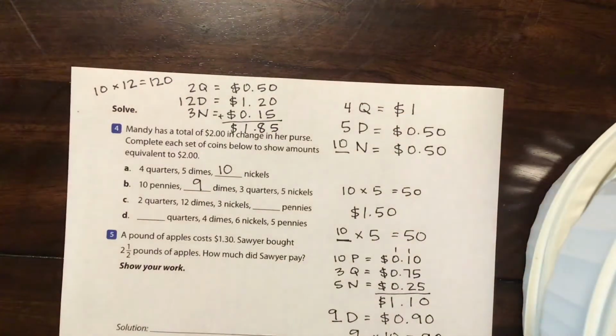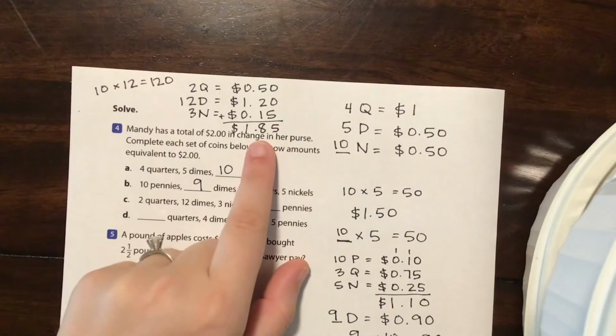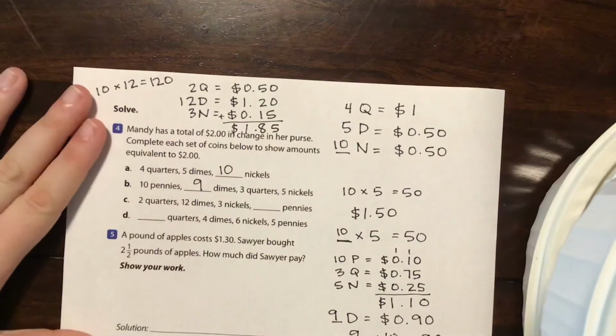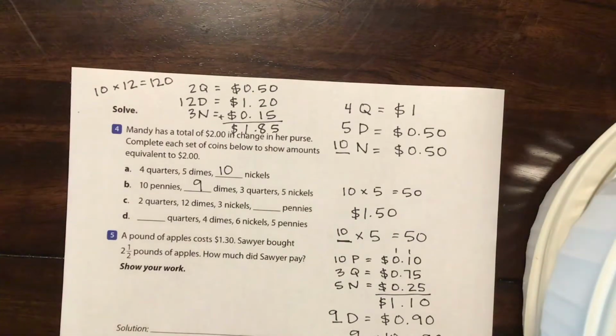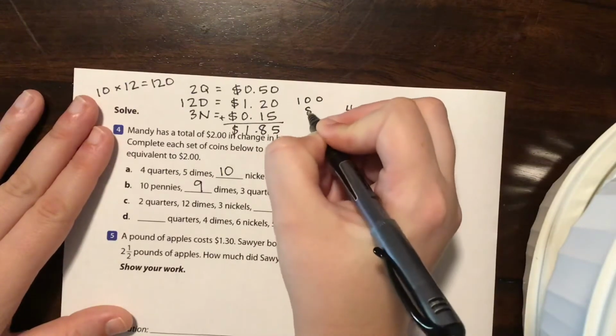All right, so we've got $1.85. We need to figure out how much we need to get to the next dollar. And what we could do is 100 subtract 85 because we already have that one whole dollar, so we just need one more. If you can't do that mentally, you can always write it out.